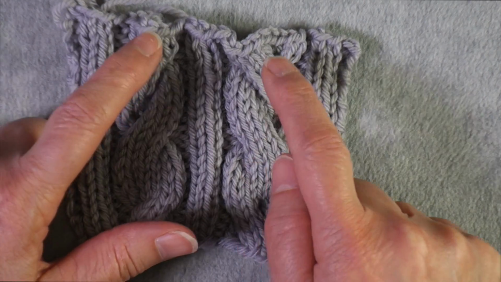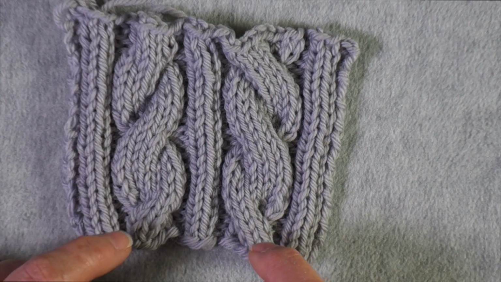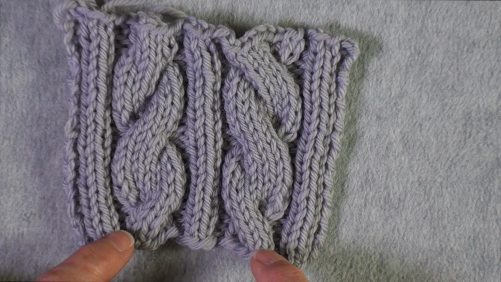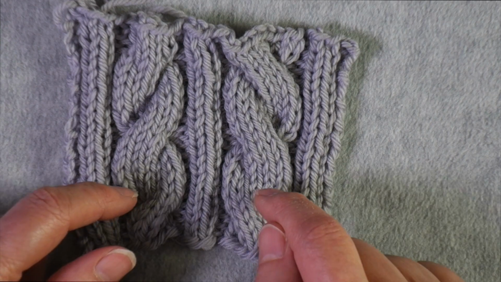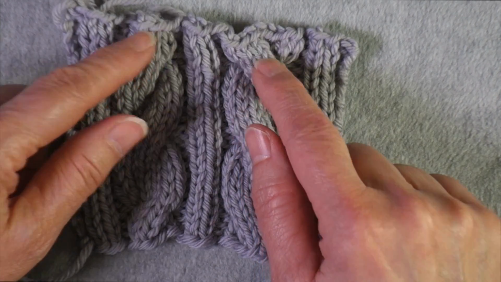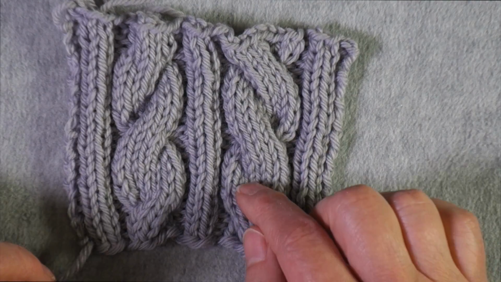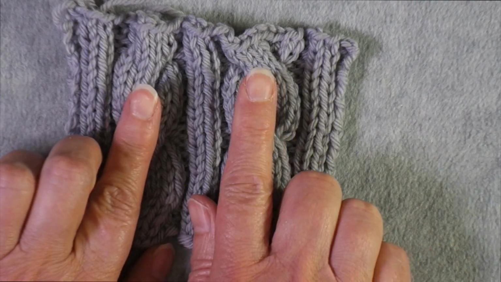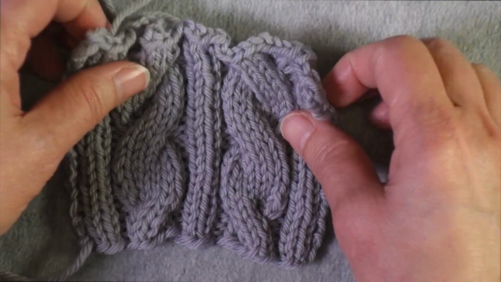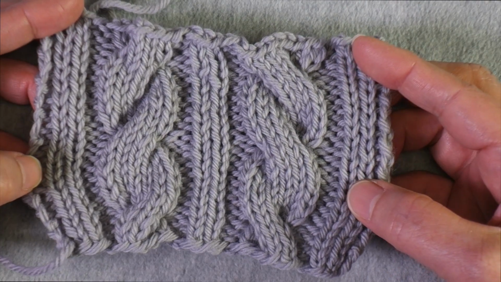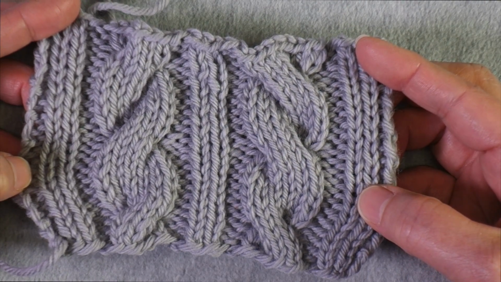As I've gone up the column, I've added extra stitches. So I started with 5 stitches here, and then I went to 6 and 7, and finally I have 8. So that was done gradually, and that allows the fabric to get wider without doing anything to disrupt the fabric in the surrounding stitch patterns.